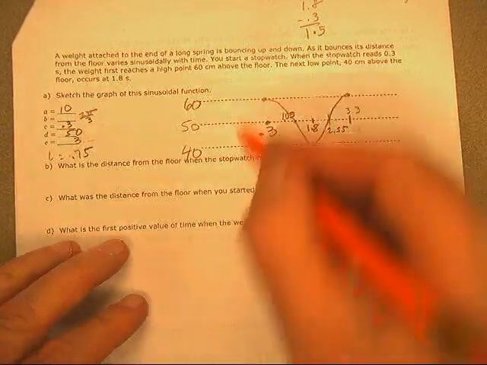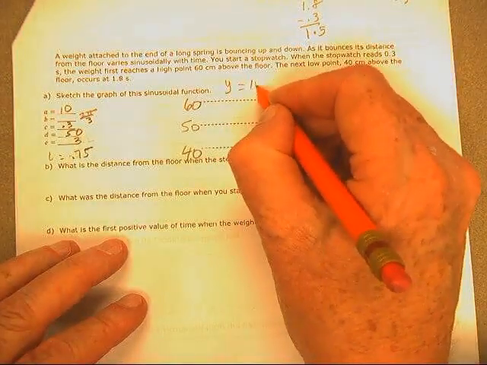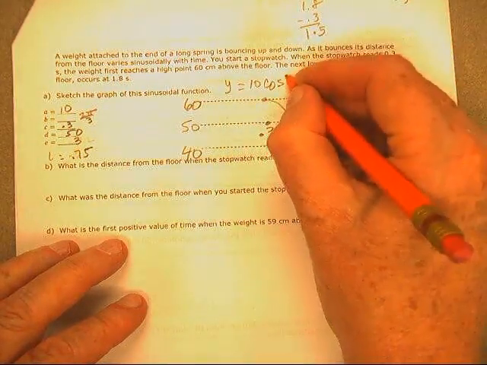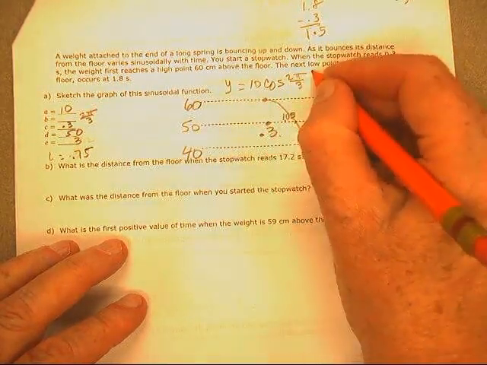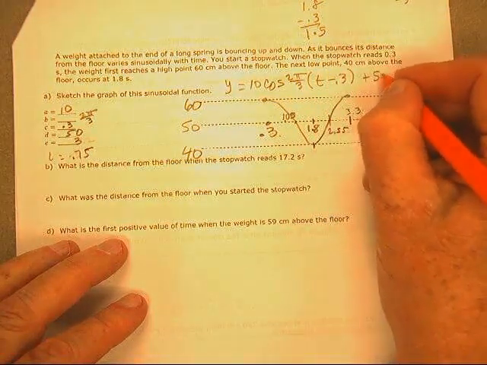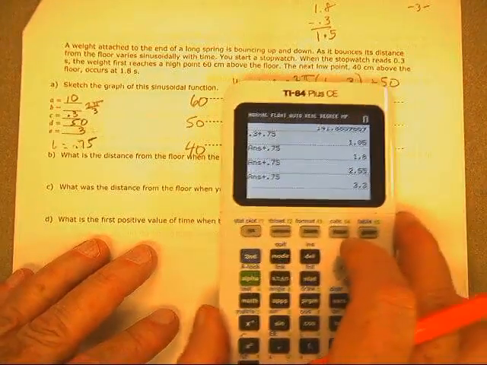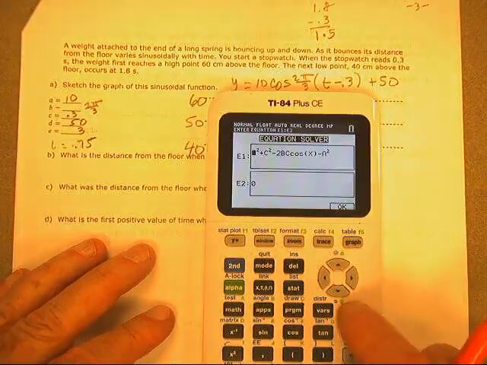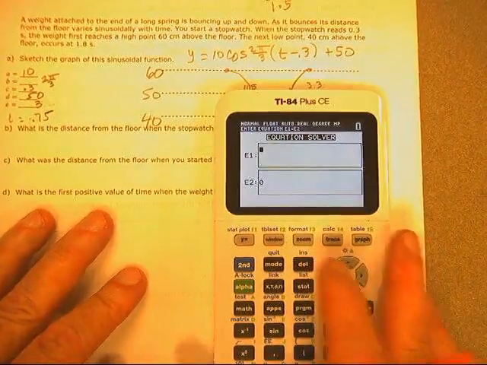Okay, so we need an equation. Y equals 10 cosine 2 pi over 3 t minus 0.3 plus 50. So I'm going to want to go put that in my machine. So how about math solver? Let's take that out of there.